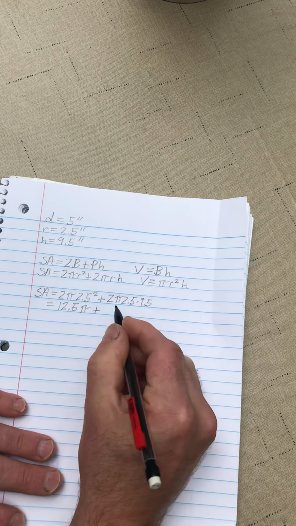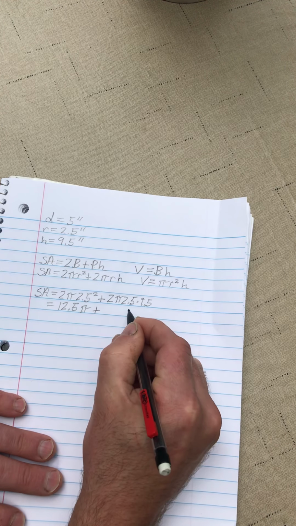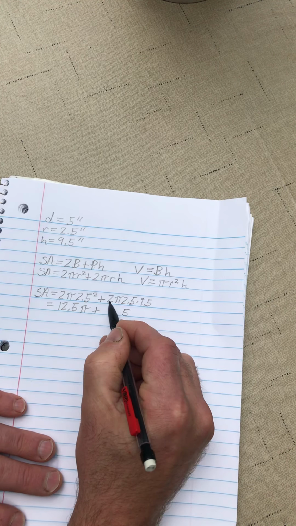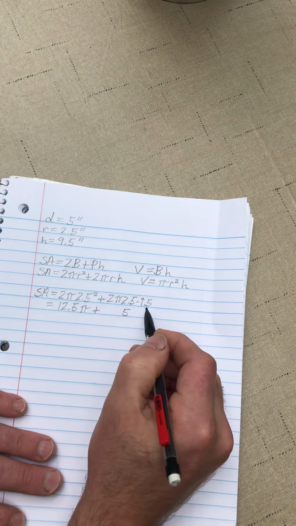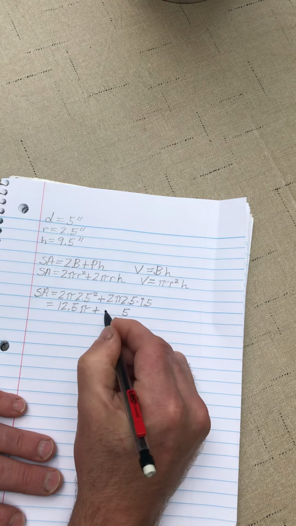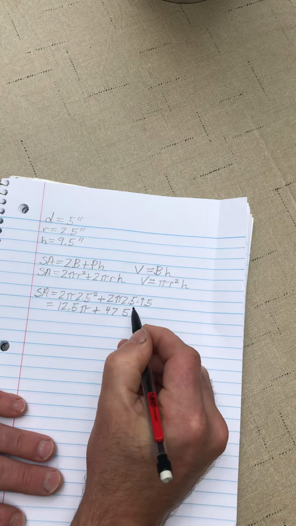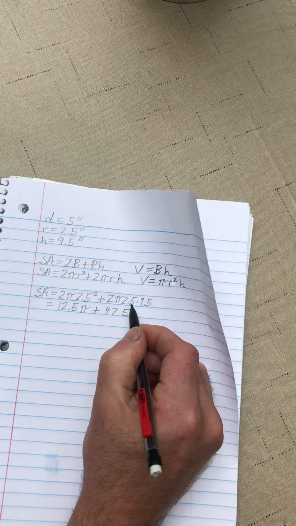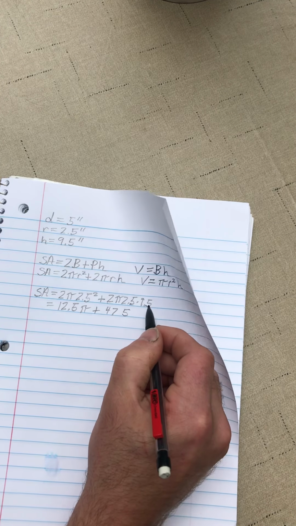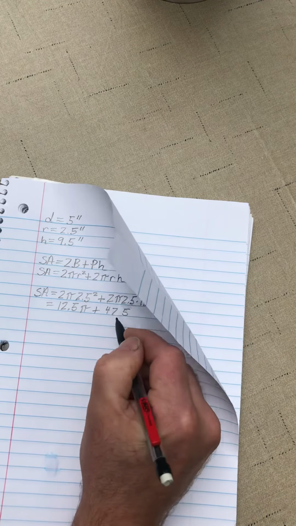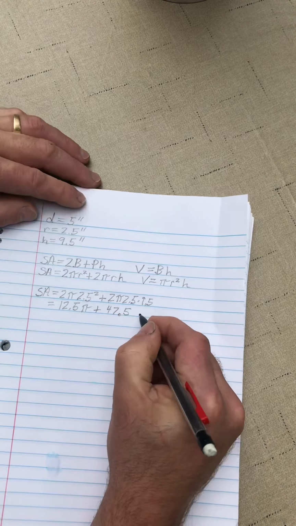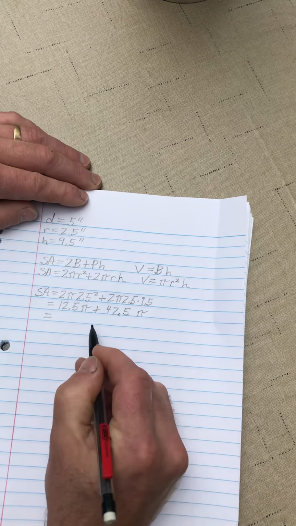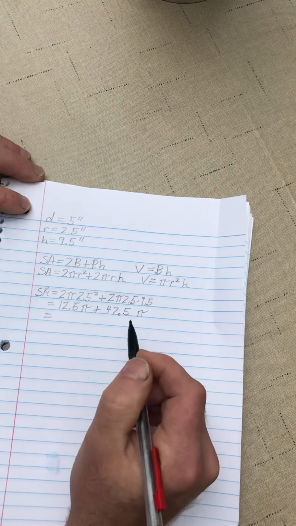5 times 9.5 would be, okay, so 5, carry the 2, and then 5 times 9 would be 45, so 47. But then how many places are behind the decimal? Well, we said 2 times 2.5 was 5, and 5 times 9.5 would be 1 decimal place. So 47.5 times pi.